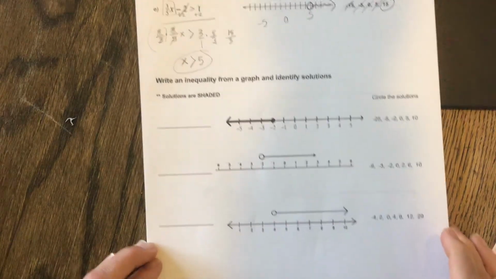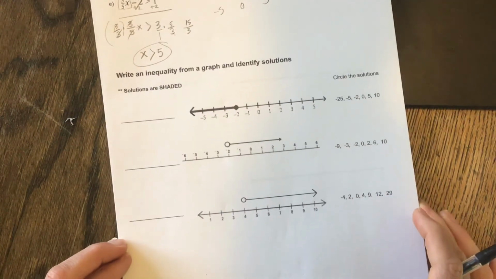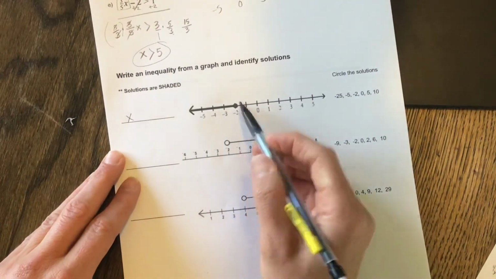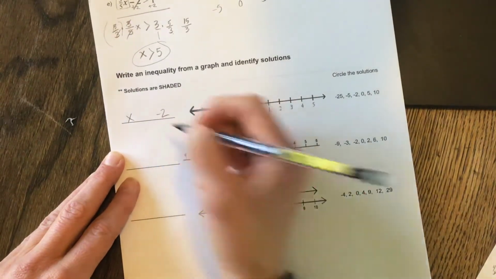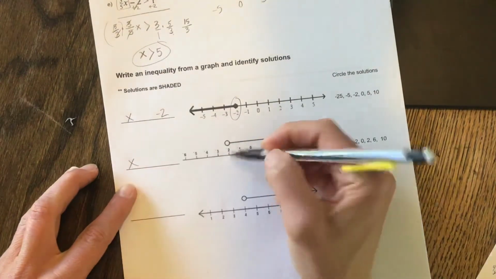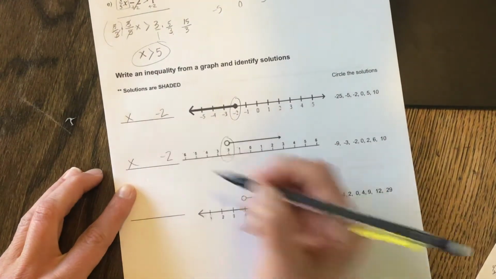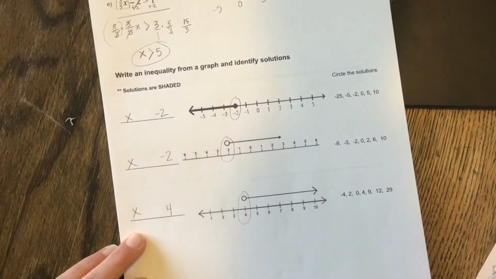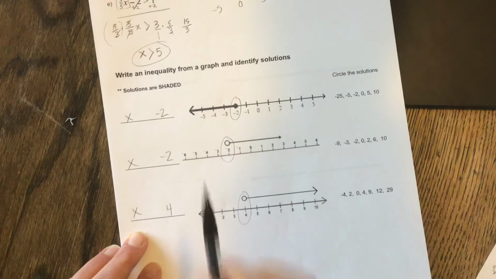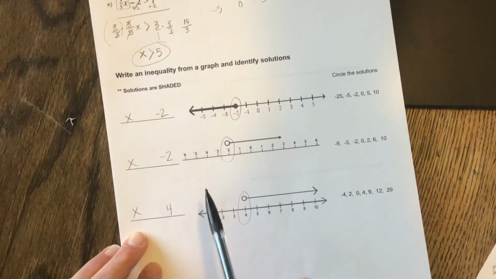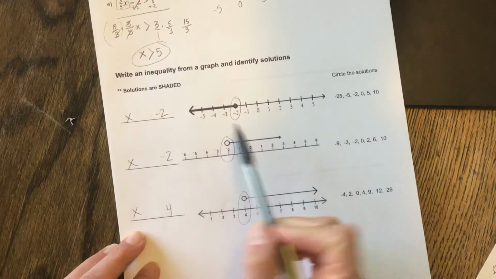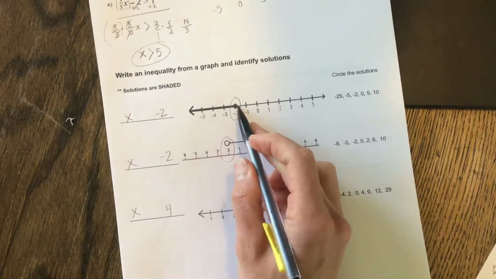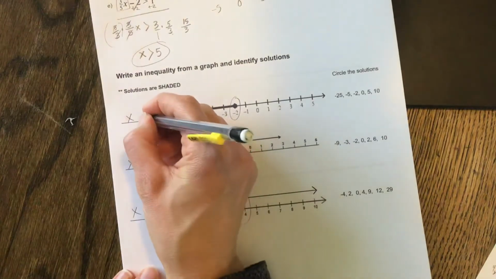Now down here, we're given the graph and we have to write the equation. So we're going to write x and the number where that circle is, -2. We're going to write x and we're going to write 4. Okay. If you have your own way and you do it and you love it, stick with it, go for it. Great. I'll show your answer written both ways. So now, is it equal to or not equal to? And since it's shaded, yes, -2 is included, so it's going to be an equal to.